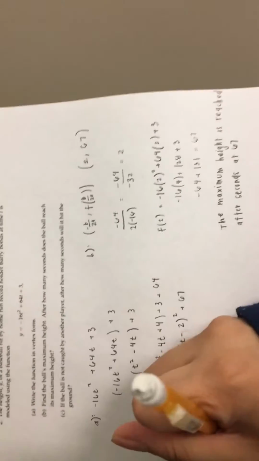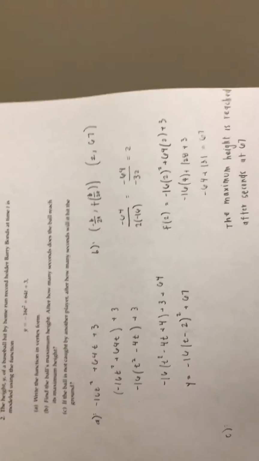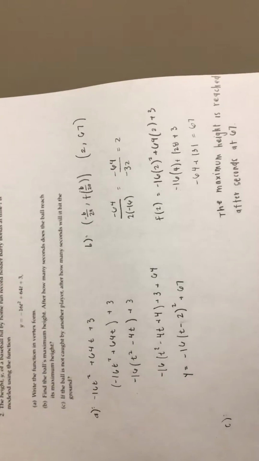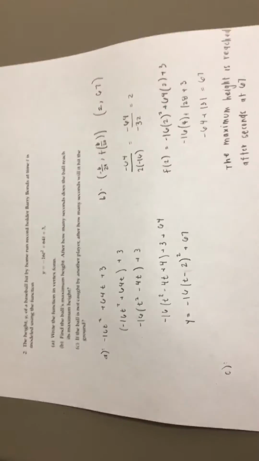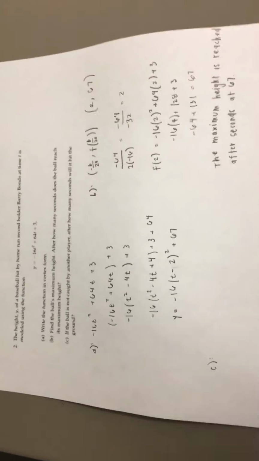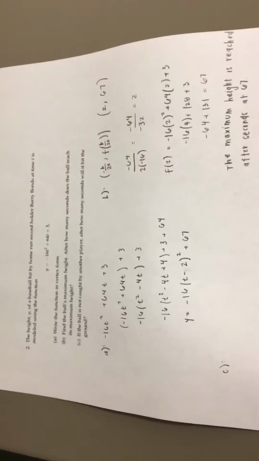Okay, for the final one, if the ball is not caught by another player, after how many seconds will it hit the ground? So that is asking for us to find the intercepts, or when this equation is equal to 0. So there are 2 ways we can actually solve this problem.